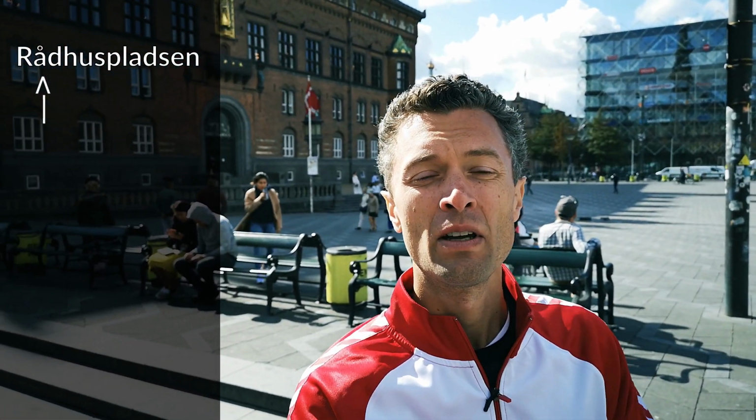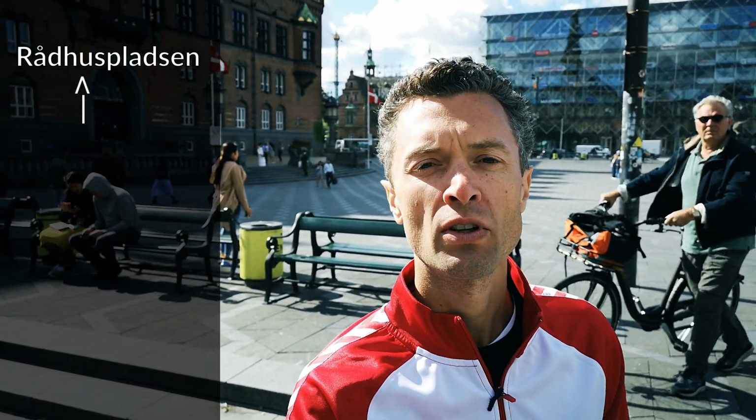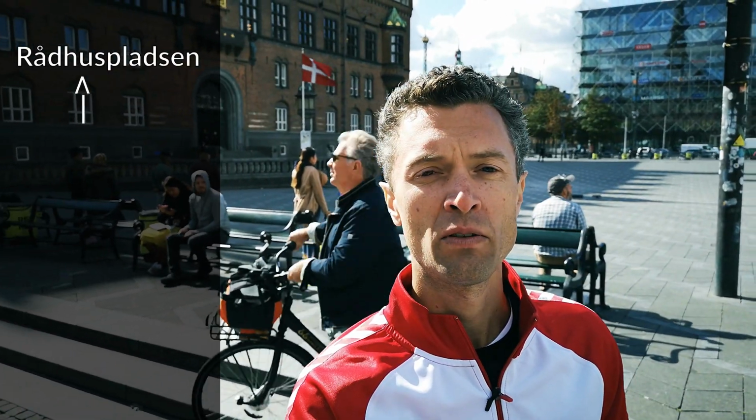Rådhuspladsen. So, plads is a square, and Rådhus is the town hall. So it's the town hall square. Rådhuspladsen. And here we have some nice examples of the soft D, or one at least. So, that's the first part, it's Råd. I recommend you to watch my YouTube video on the soft D if you haven't watched it yet. So, Råd. The vowel here is O. Then we have hus, Rådhus.